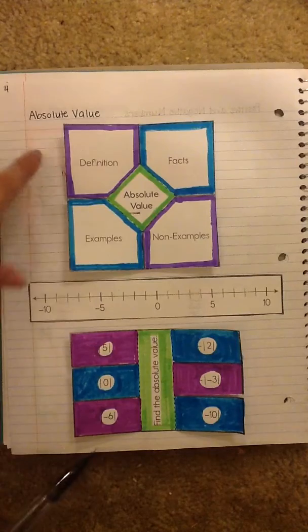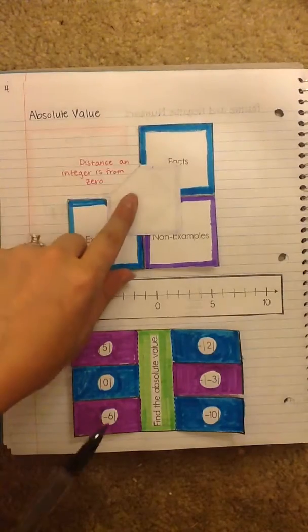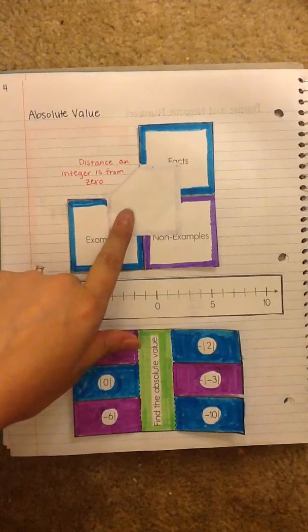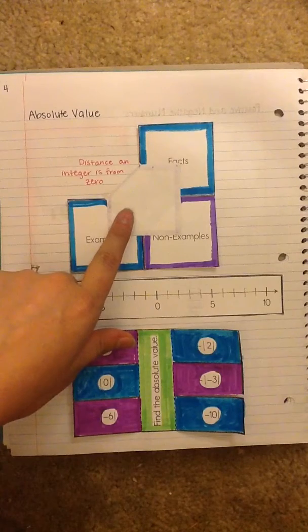Because absolute value, and the definition is, the distance an integer is from 0.